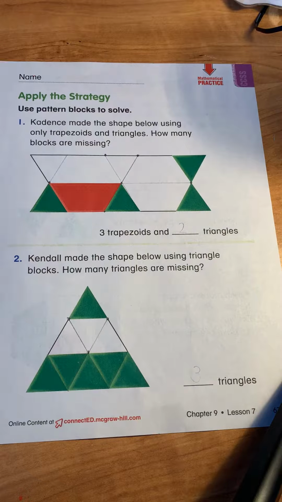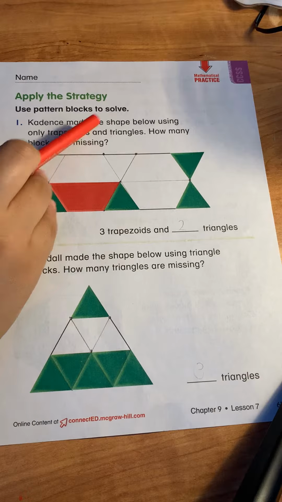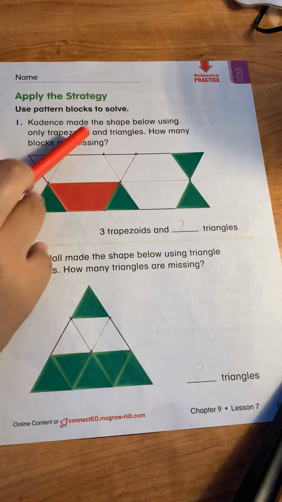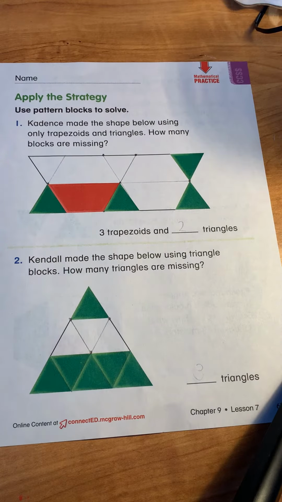So this page says apply the strategy. It says use pattern blocks to solve. So let's read number 1. Cadence made the shape below using only trapezoids and triangles. How many blocks are missing? Remember, we need to underline what we know and circle what we need to find so that we can understand the problem. So now let me go back and underline what we already know.